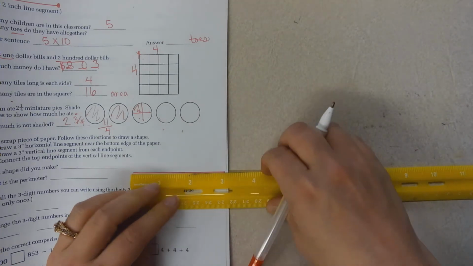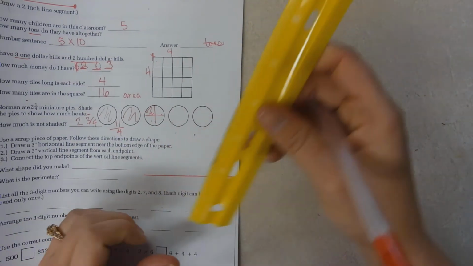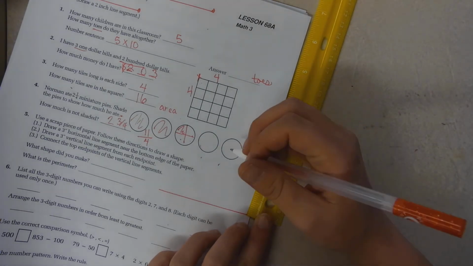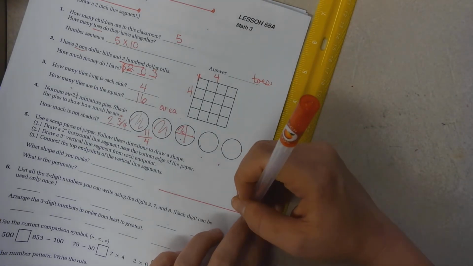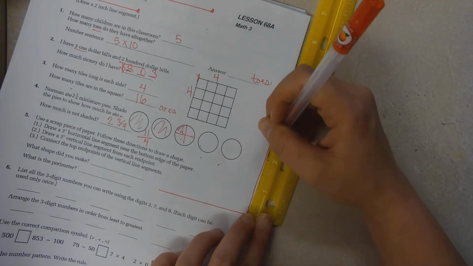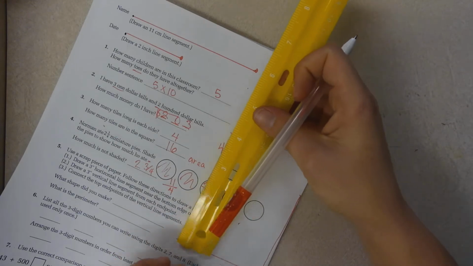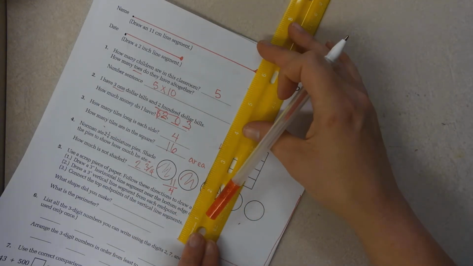And then it says, connecting to that, draw 3-inch vertical lines. So if my bottom is 3 inches and each of my sides is 3 inches, what shape do you think we're going to be drawing? So I'm going to draw another 3-inch.